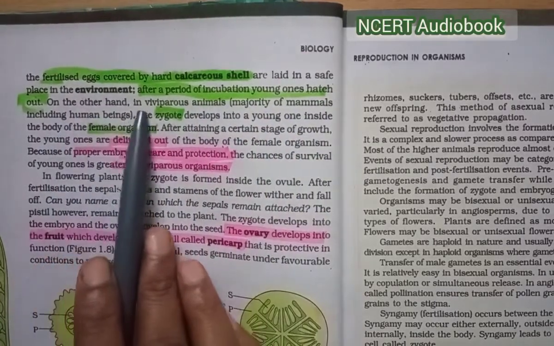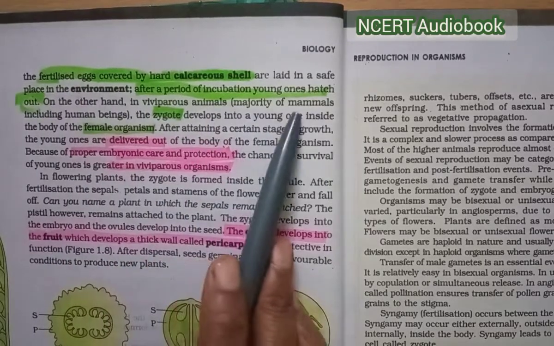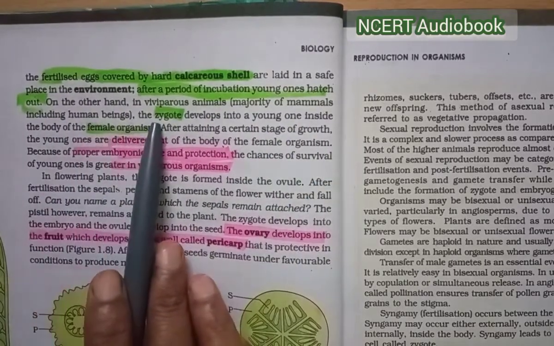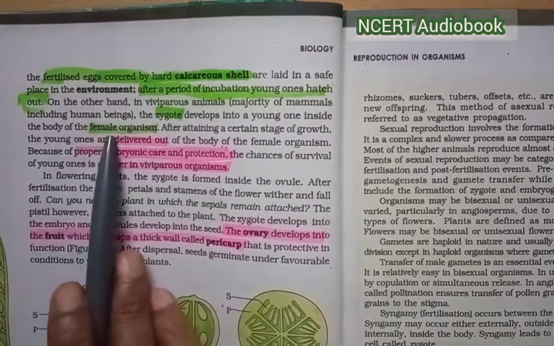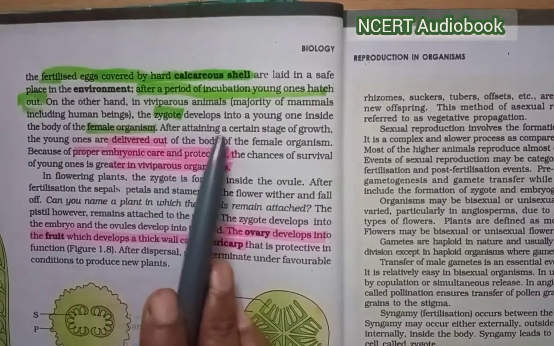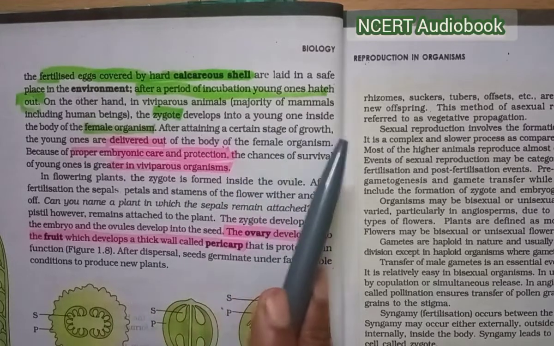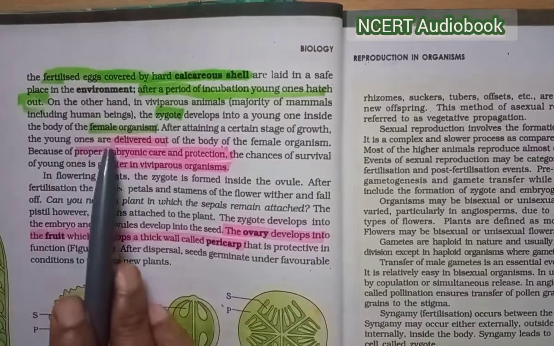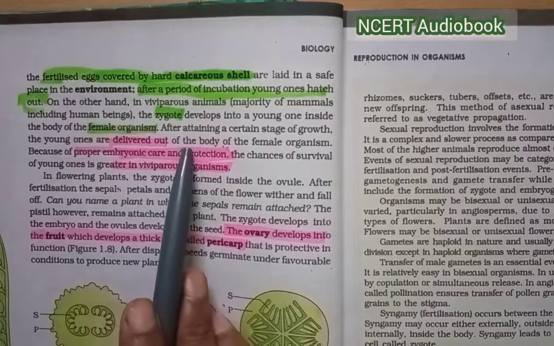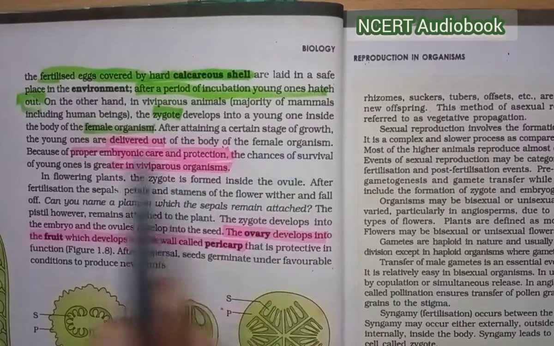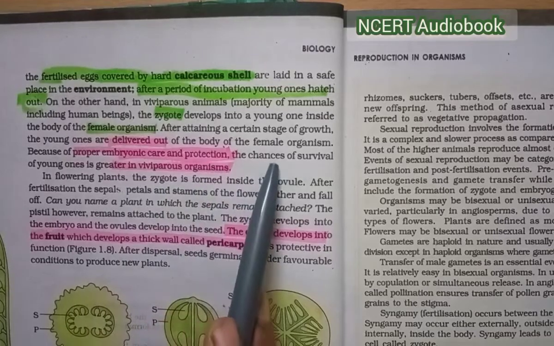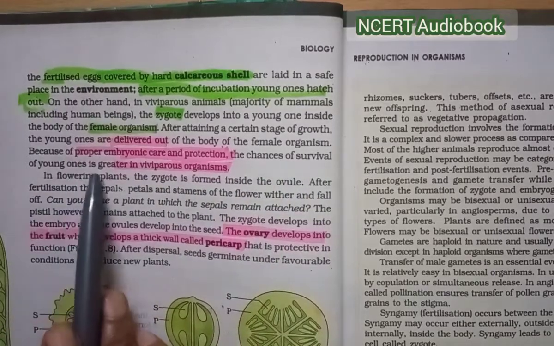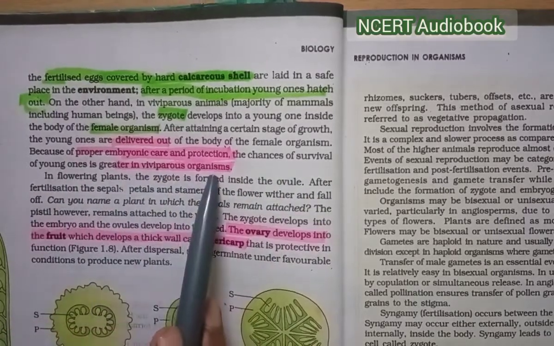On the other hand, in viviparous animals, the majority of mammals including human beings, the zygote develops into the young one inside the body of the female organism. After attaining a certain stage of growth, the young ones are delivered out of the body of the female organism. Because of proper embryonic care and protection, the chances of survival of young ones are greater in viviparous organisms.